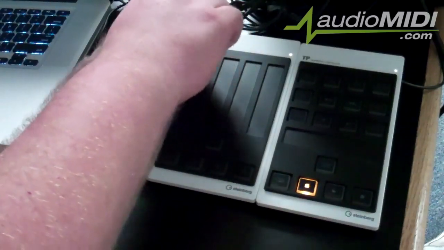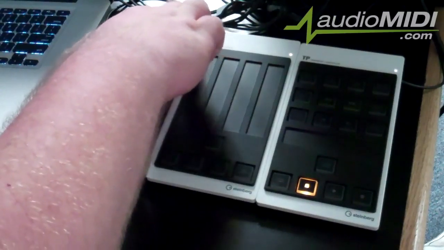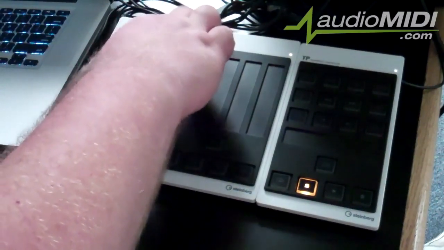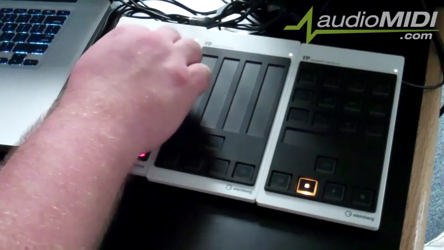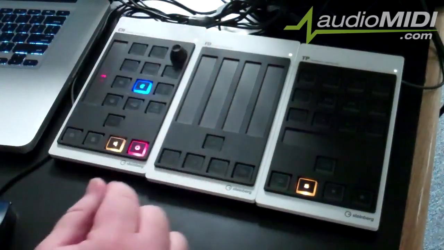I also have my pan control here. And if I wanted to also hold down my shift key with that, I can now have fine control over my panning. If I wanted to come here and select different channels, I could do that right there.